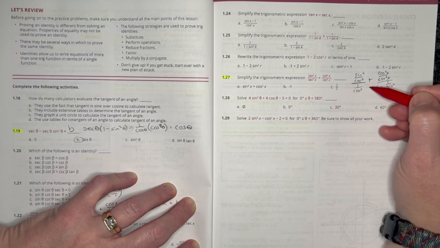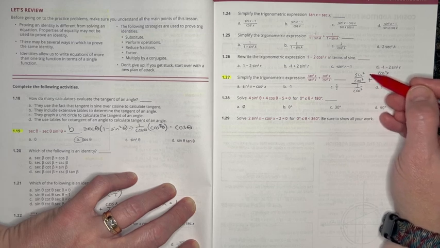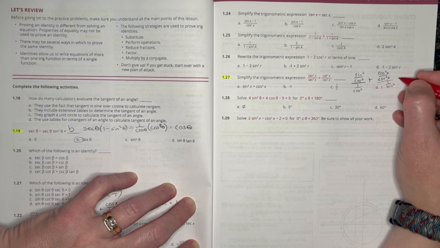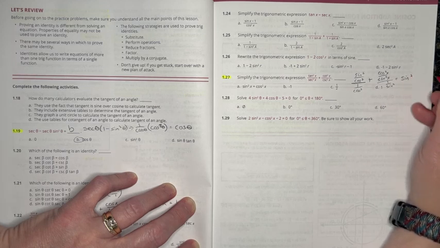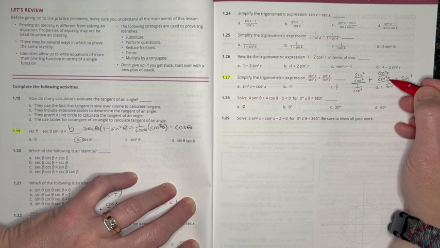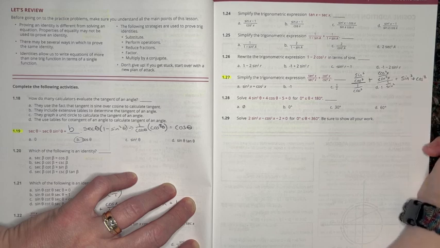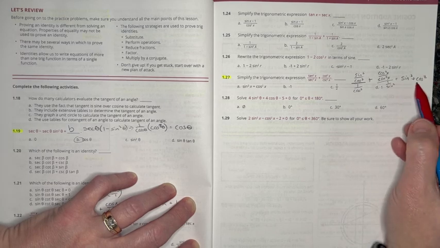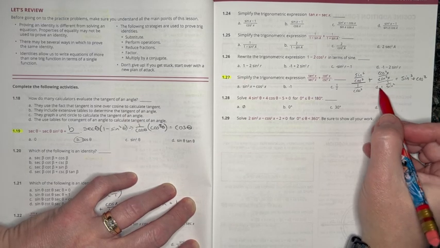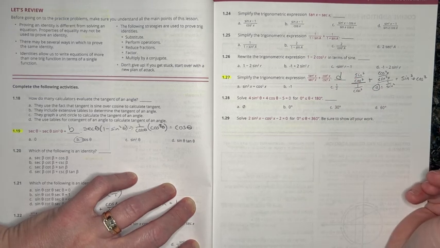When we take the reciprocal of this and multiply it by the numerator, we have our sine squared over cosine squared times cosine squared. So my cosines are going to cancel, and I'm left with sine squared. And then the opposite happens here, right? I'm going to have cosine squared over sine squared times sine squared. So my sines are going to cancel, and I'm left with cosine squared. And sine squared plus cosine squared, just like in the last problem, is 1, which kind of got buried there, but the answer is D. All right.